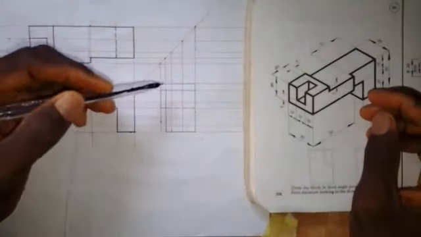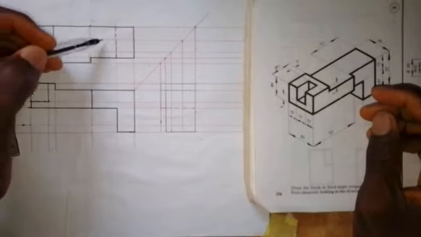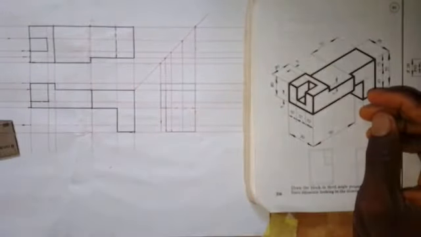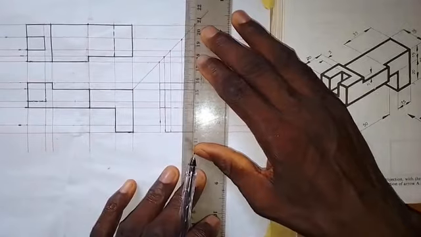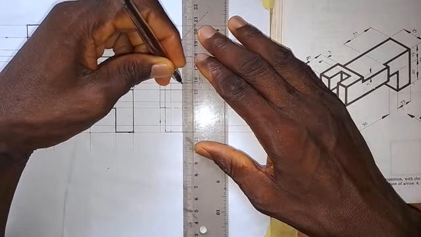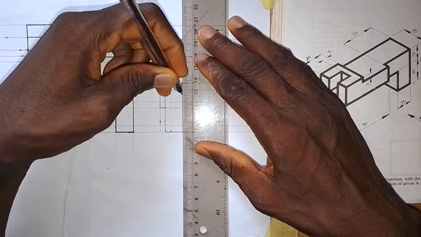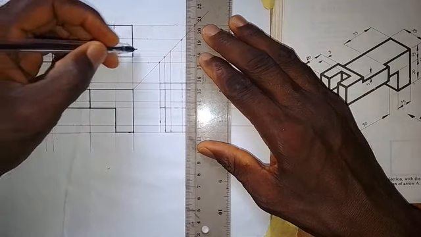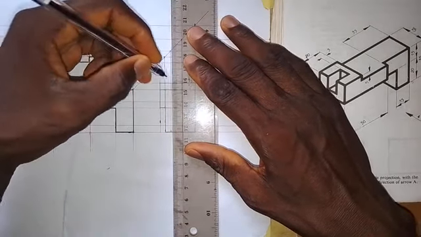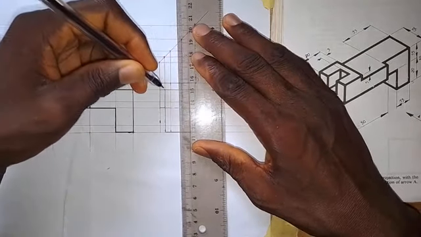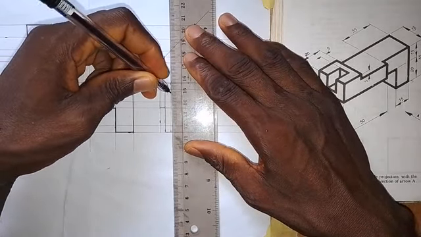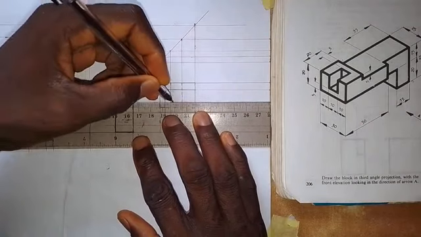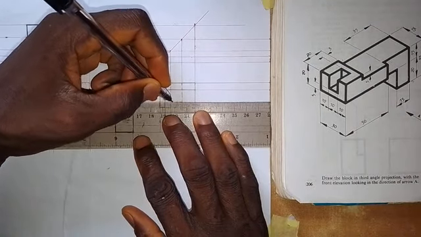As I said, following this line from here, down to this point, it comes from here down to this point. So it's going to be hidden in the right hand elevation. Draw it like this, with a short dashes line to this end. Also, if you follow this one, it comes like this to this point and starts from here. So we draw it with a short dashes line. And then this will also be drawn with a short dashes line.